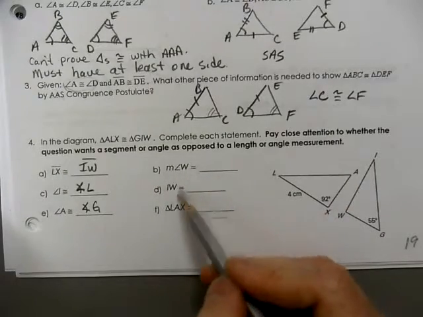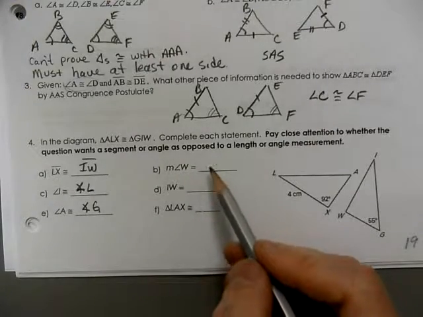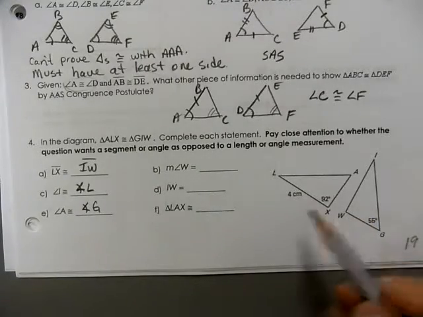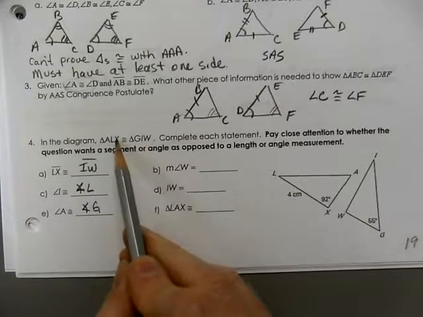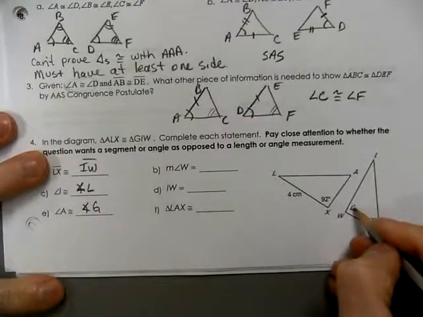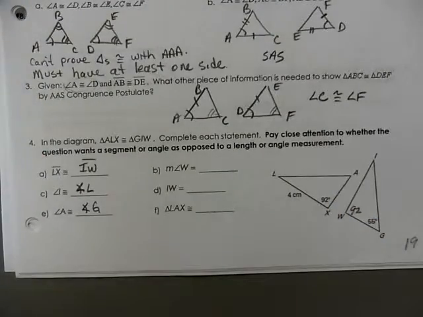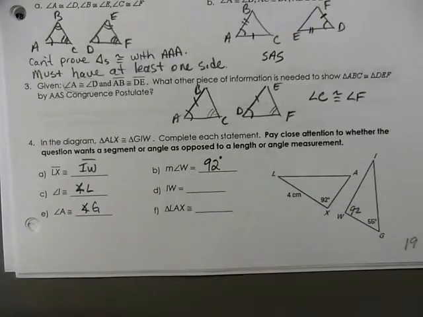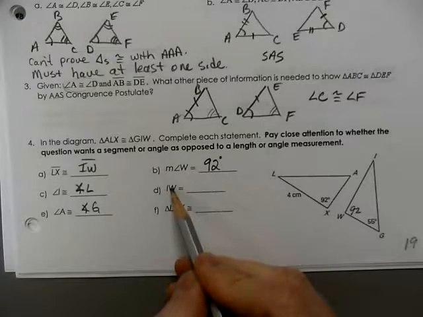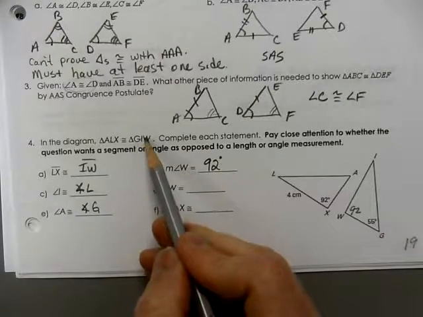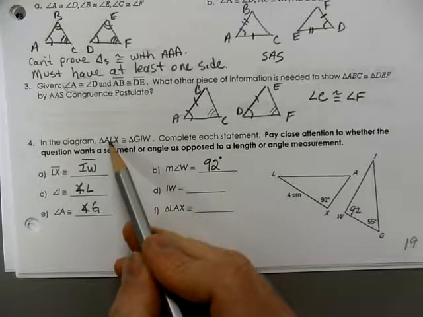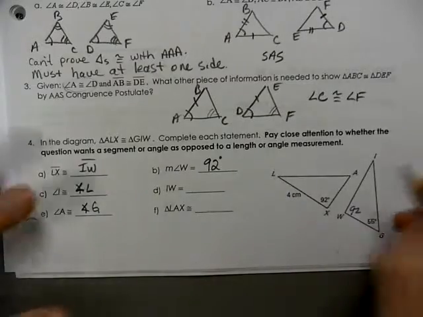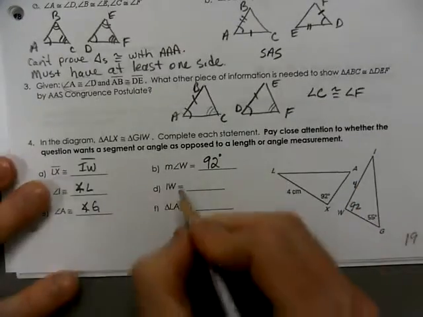Now, when we talk about equals, the equals means that we need to come up with numbers, so there are some calculations that are going to have to be done. W is supposed to match X. If X is 92, W is 92 degrees. What's the length of IW? Well, IW is the last two letters. It should match LX. So if LX is 4, then I know IW is supposed to be 4.